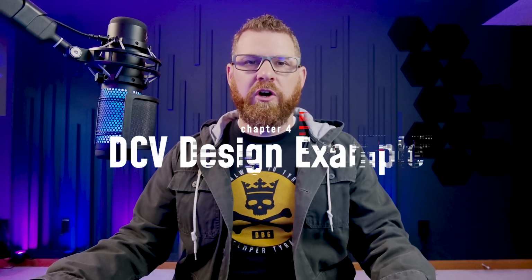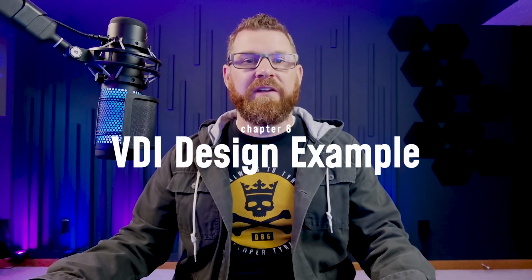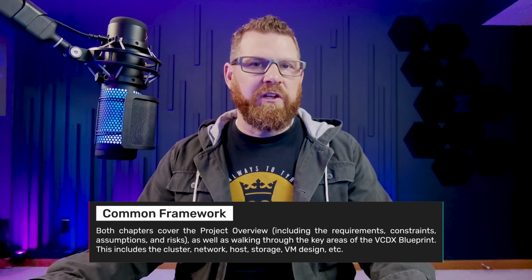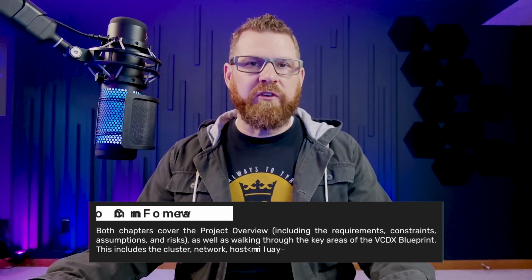Now, chapter 4 covers a server virtualization or a DCV design, while chapter 6 focuses on a Horizon desktop or VDI design. Now, you can see from both chapters that they have a common framework. And one of the things that both chapters make sure that they highlight is that you need to be covering the requirements, the constraints, the assumptions, and the risks within the documentation that you're creating, as well as also covering all of the aspects of the VCDX blueprint for the track that you're going on.